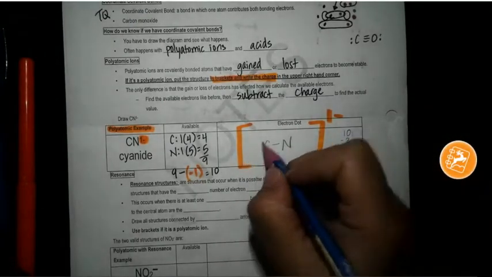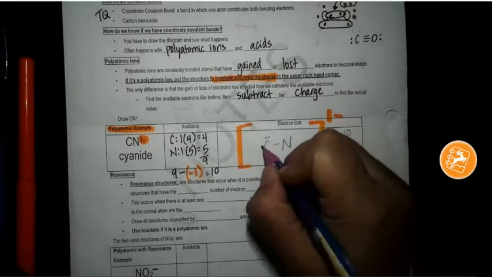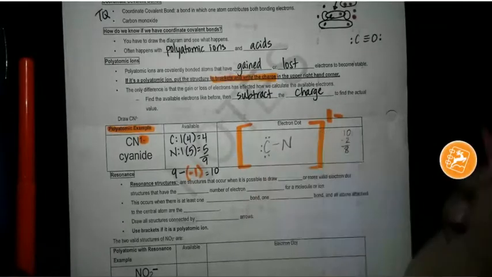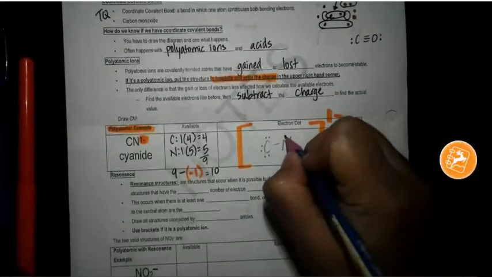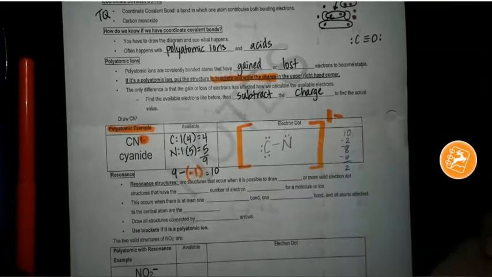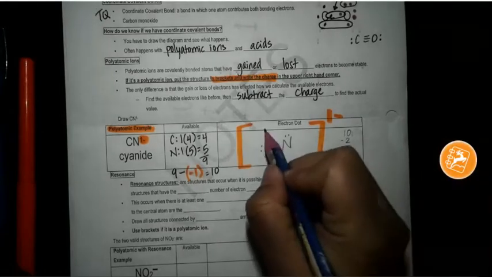I'm going to start on the left side. Fulfill the octet. So it's 1, 2, 3, 4, 5, 6, 7, 8. But how many did I use? 2, 4, 6. And I have 2 left. So I'm going to put those here. Now, I'm going to see who's happy. This carbon's happy. This nitrogen isn't.